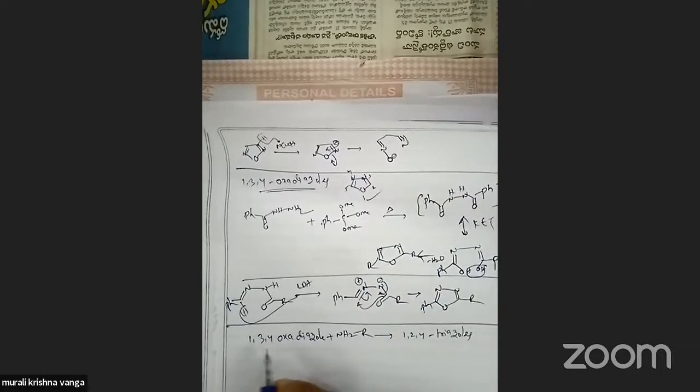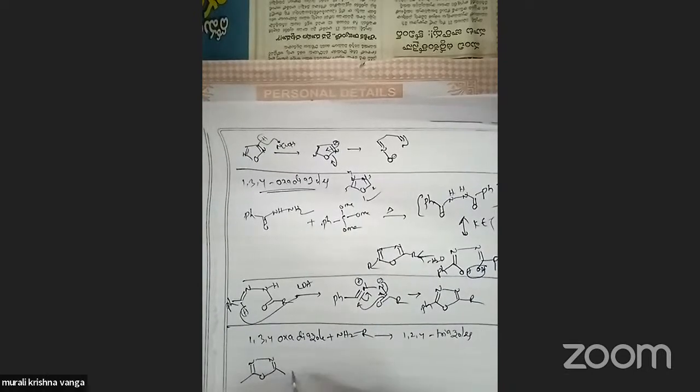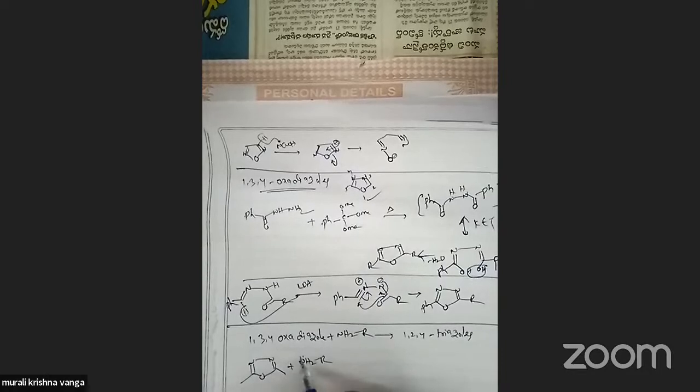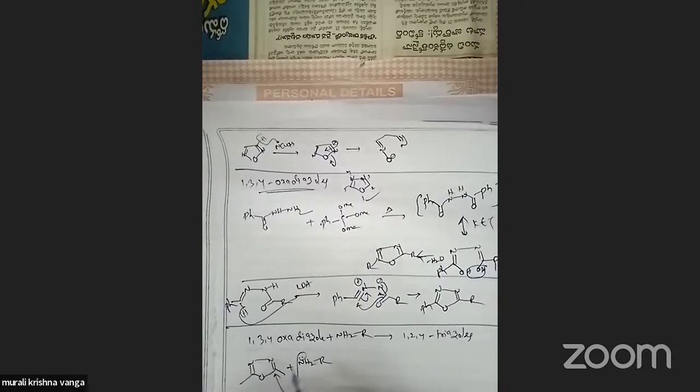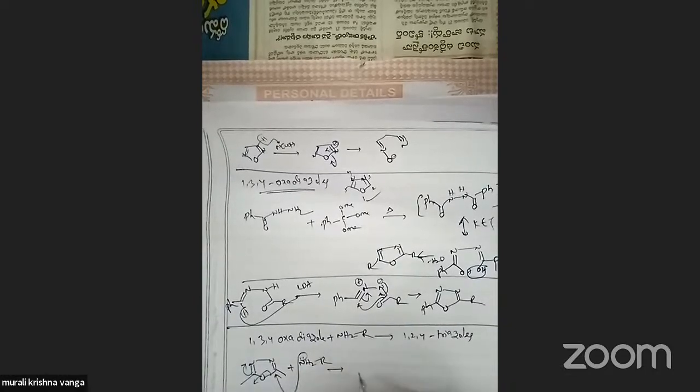Now the mechanism. When this compound reacts with the primary amine, the lone pair of electrons on nitrogen attacks the second position carbon, and this opens the ring.